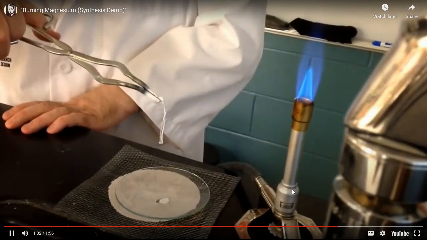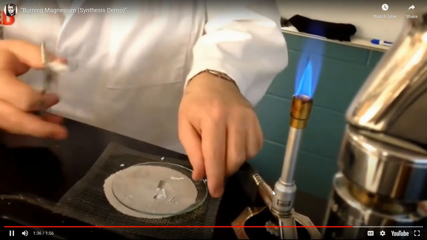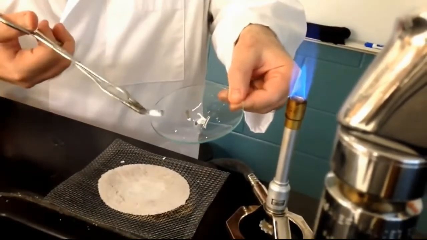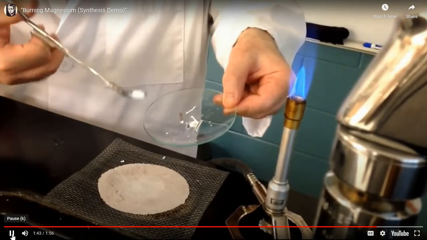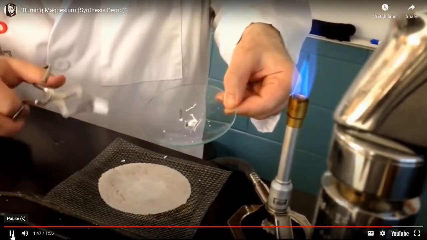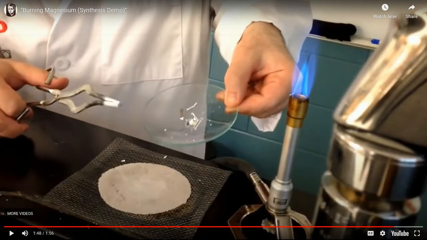And now I can release it, and you can see how it just crumbles. And we have some magnesium oxide. That's why the crucible tongs' tips are now white. Magnesium oxide is a very soft white substance. So you'll notice here that it does look different than at the beginning. At the beginning, it just looked like a strip of regular metal, and now it turned into that white, ashy substance. So we know that something new has been produced, and it's magnesium oxide.